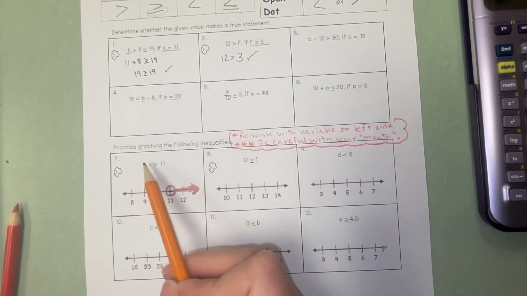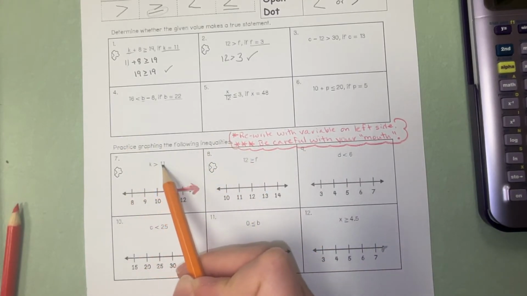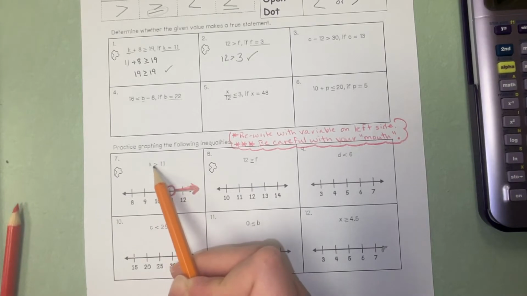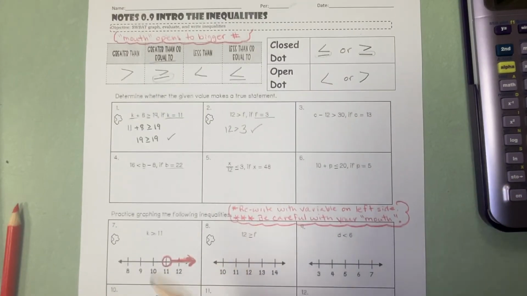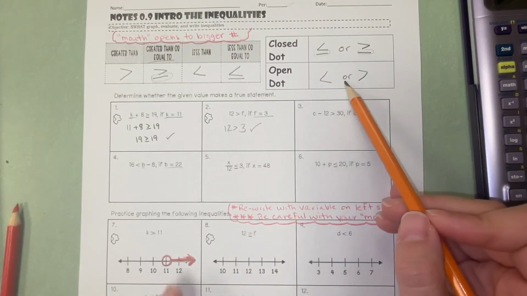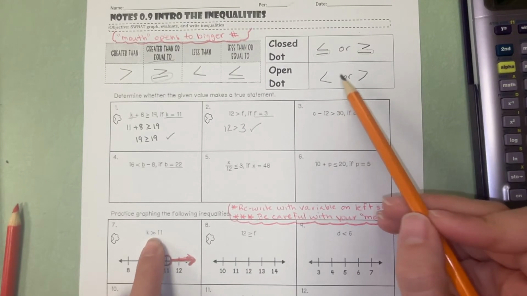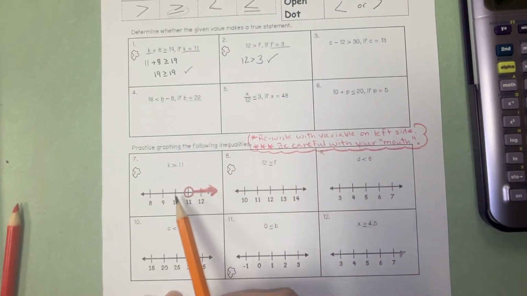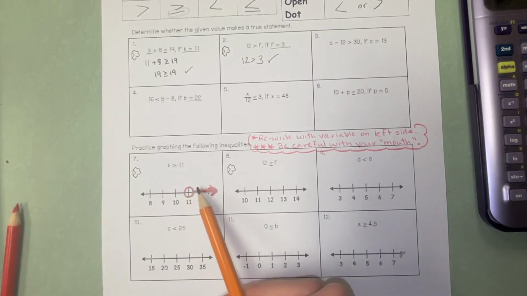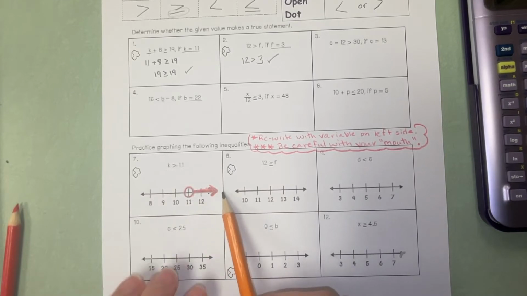Let's just do some. We have k is greater than 11. Our variable is already on the left side. Our arrow is pointing to the right. This is where that open or closed dot comes into play. It doesn't have the little half equal sign, so it's going to be an open dot. And because the arrow points to the right, we also will go to the right. So open dot at the 11, and our arrow goes to the right.